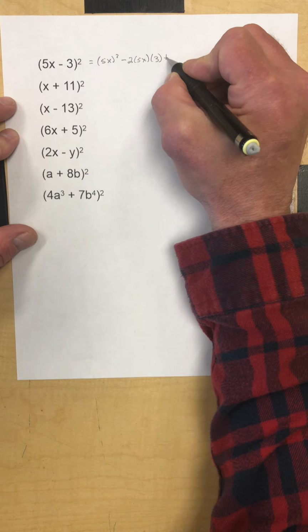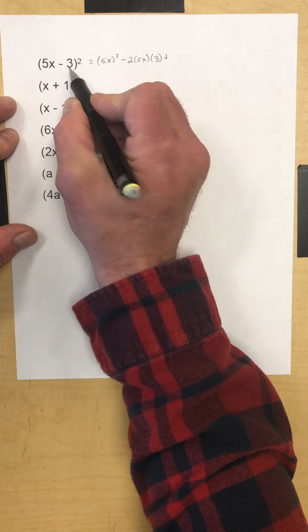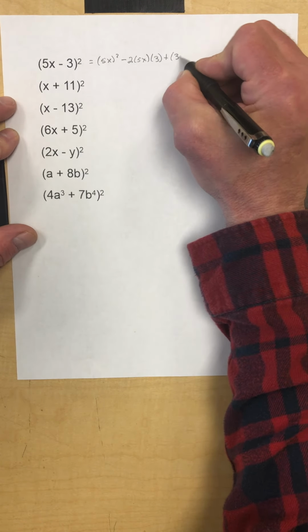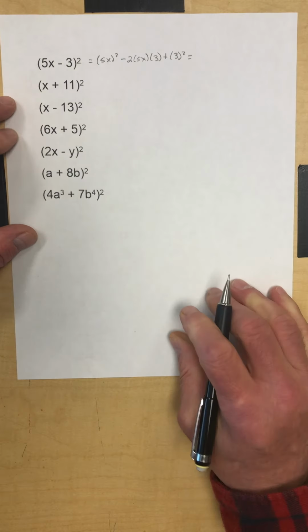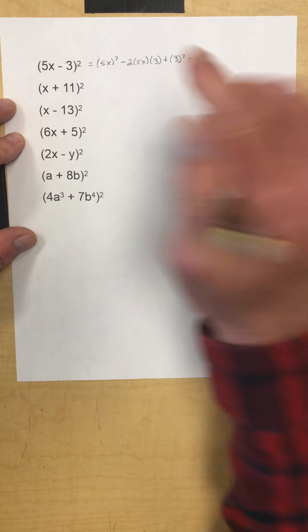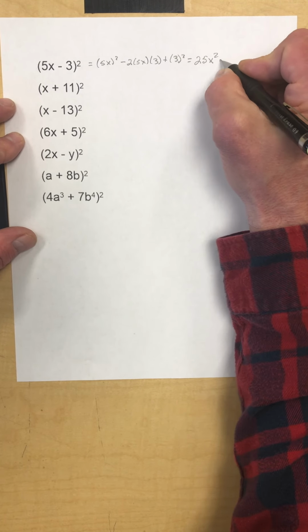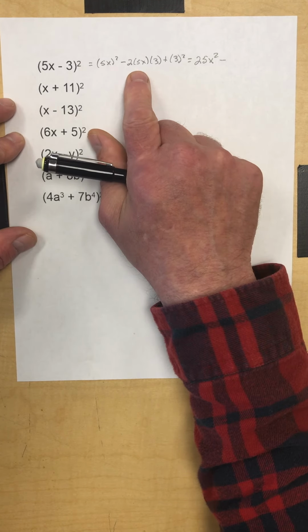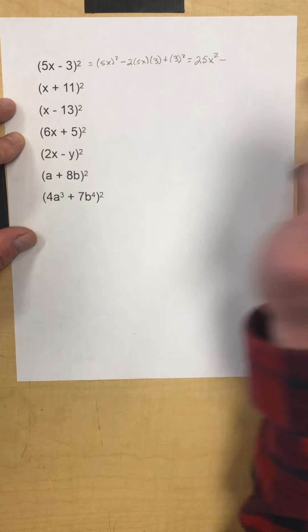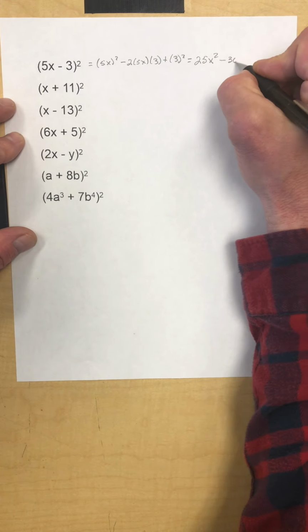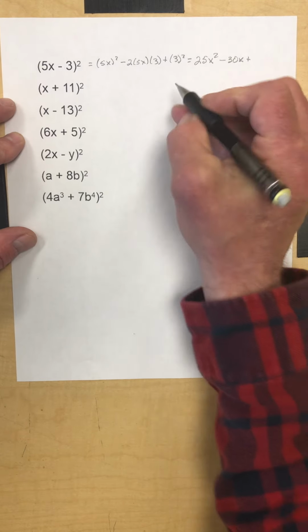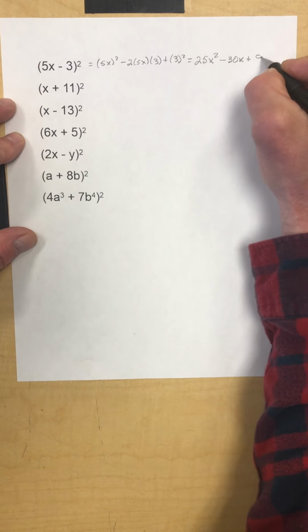And then it's always plus for the third term, second term squared. And then we just simplify. So when you square 5x, we get 25x squared minus, see, 2 times 5x is 10x, times 3 is 30x, so we'd have minus 30x, and then plus, obviously 3 squared is 9.